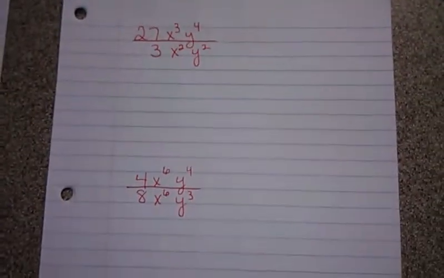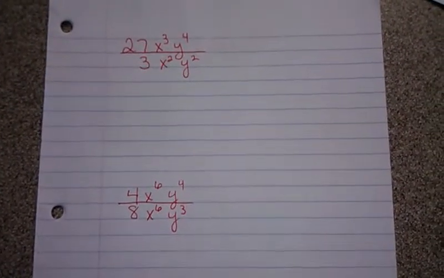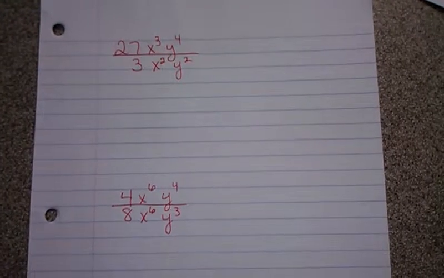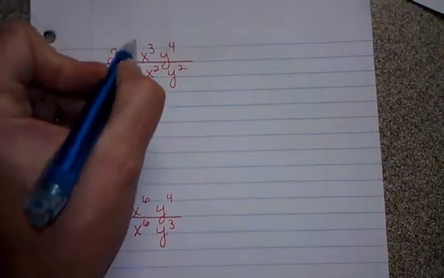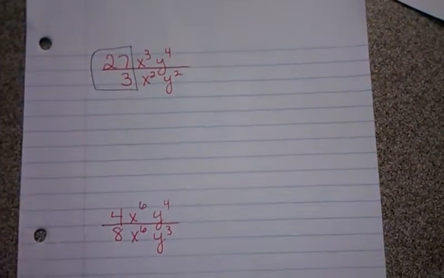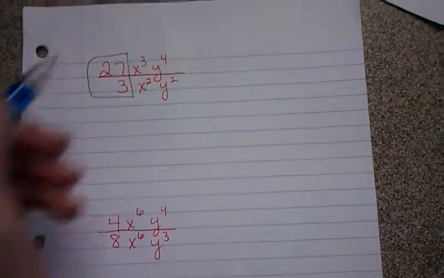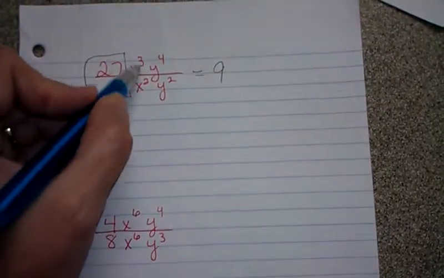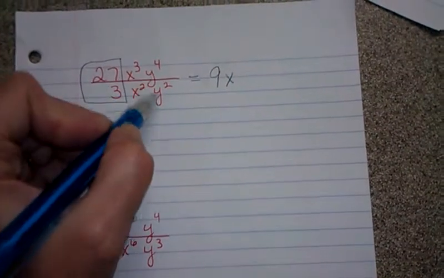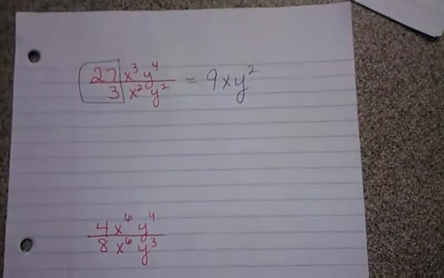Okay, here are the next two. Go ahead and pause the video and try and do these. Okay, on these we have our lead coefficients right here. I would treat them the same. I have 27 divided by 3, which is 9. My x's, 3 minus 2 is 1. X, or x to the first power. The y's, 4 minus 2 is 2. Y to the second power.